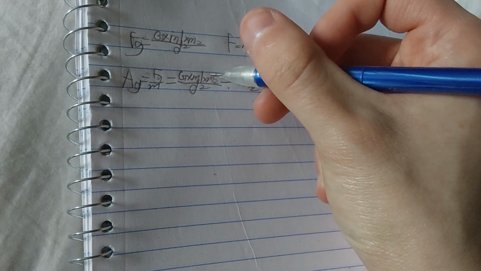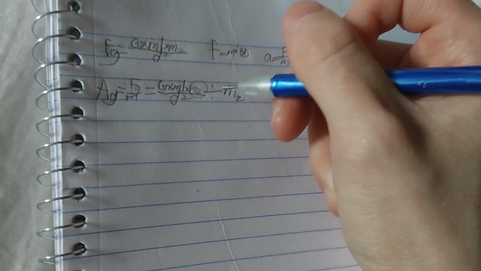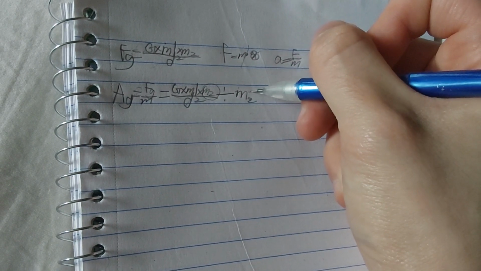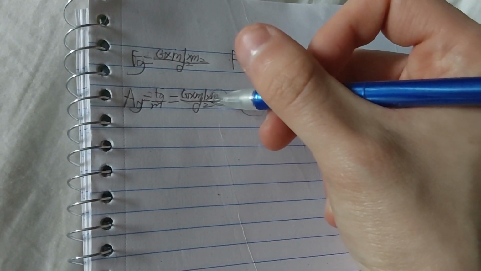The universal gravitational constant times the mass of the first object times the mass of the second object divided by the square of the distance, which is then divided by the mass of the second object. So this means that one of the terms in the numerator is the mass of the second object, and one of the terms that ends up in the denominator is the mass of the second object.